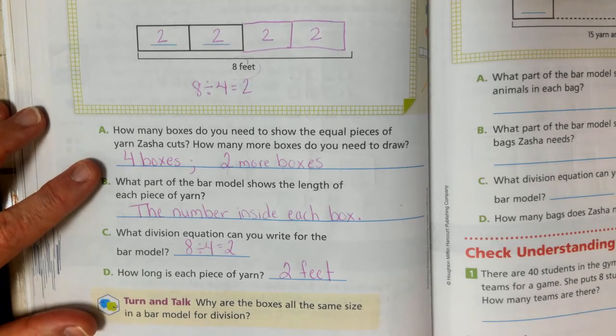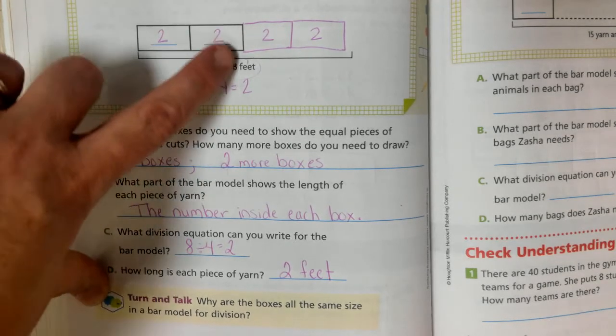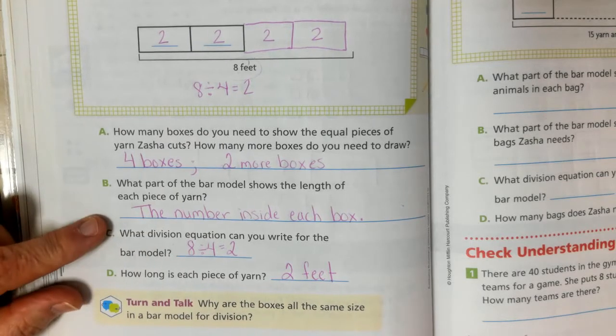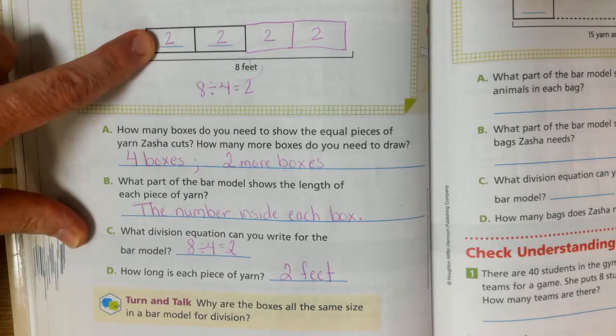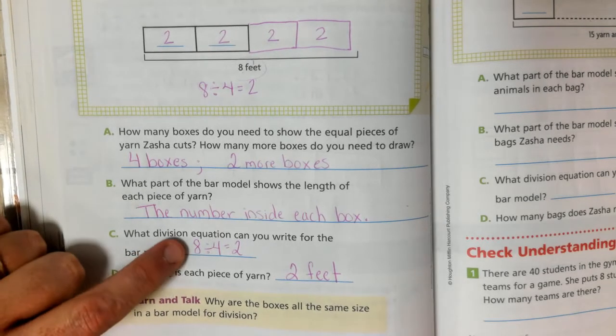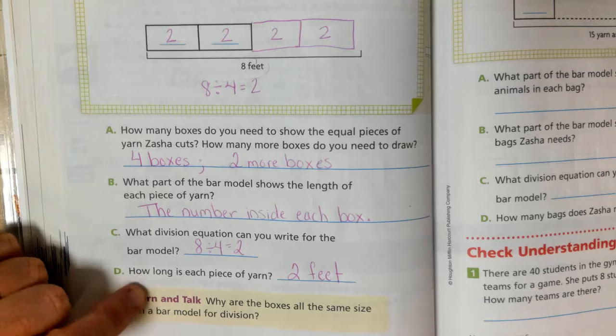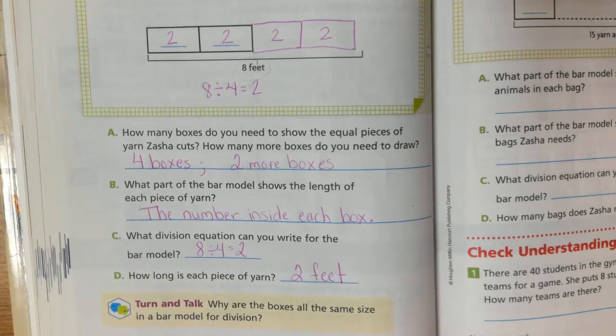So she needs 4 total boxes, so we had to add 2 more boxes. To find the length of each piece of yarn, we have to look for the number inside each box. Our division equation is 8 divided by 4 equals 2. So each piece of yarn is 2 feet long.